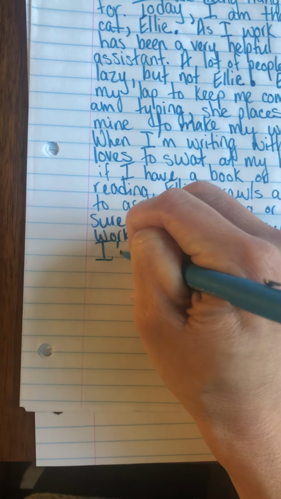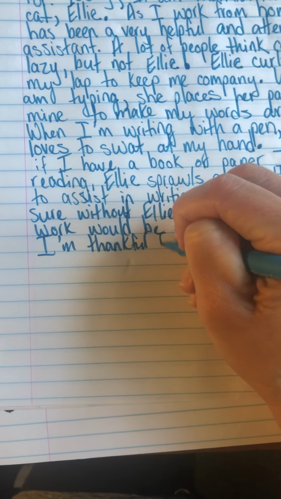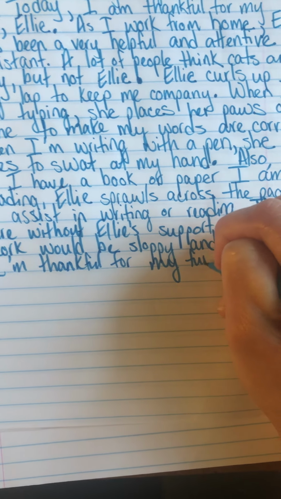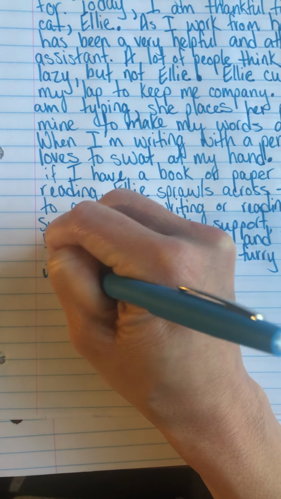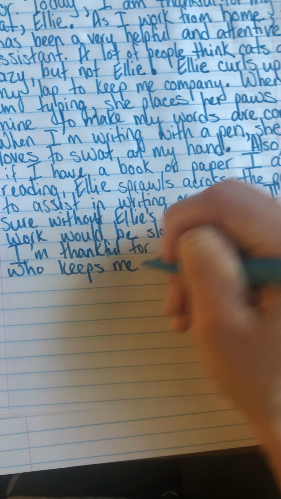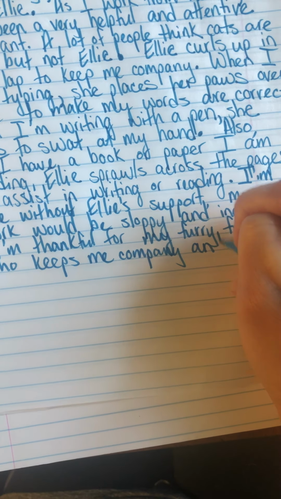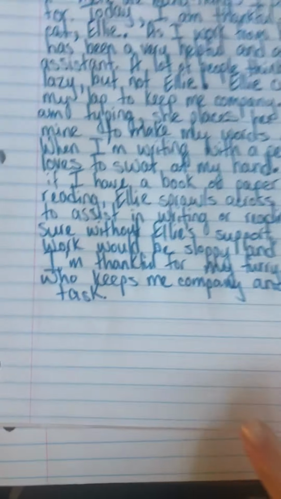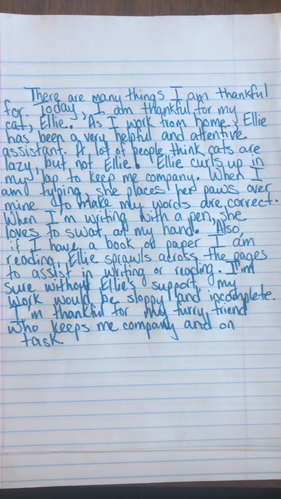So that's my quick. I'm thankful for my furry friend who keeps me company and on task. Period. So as you can see with a journal entry, you still have to explain, you still have to use details for the reader.